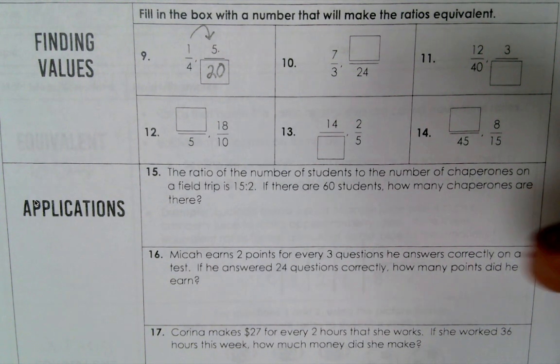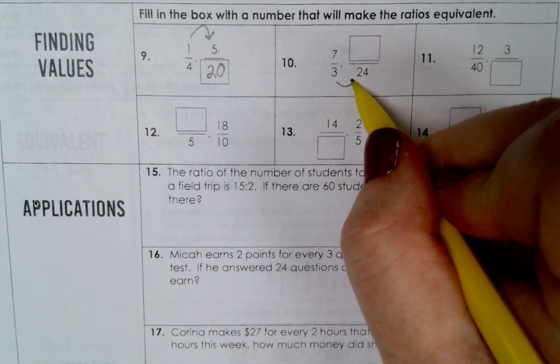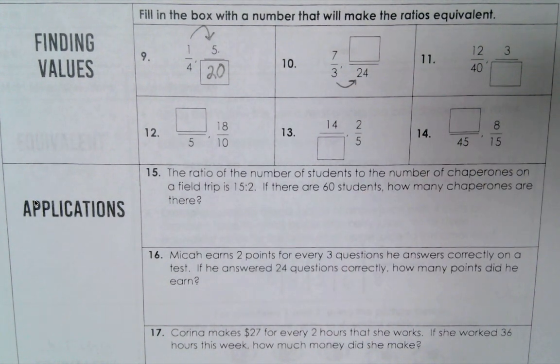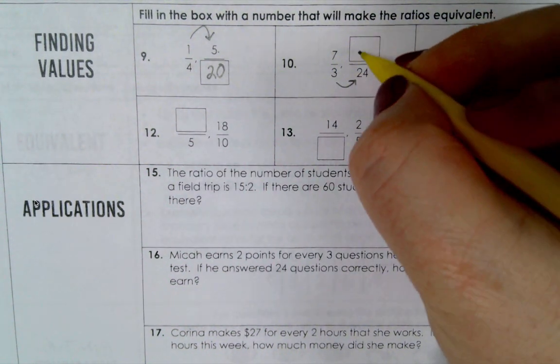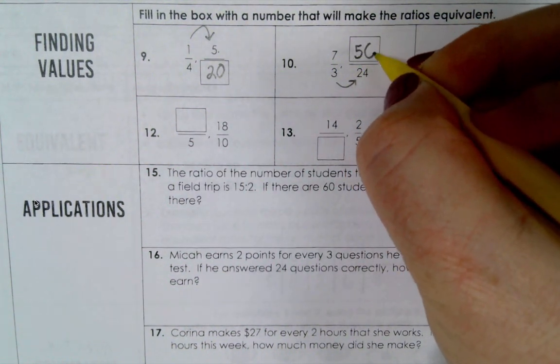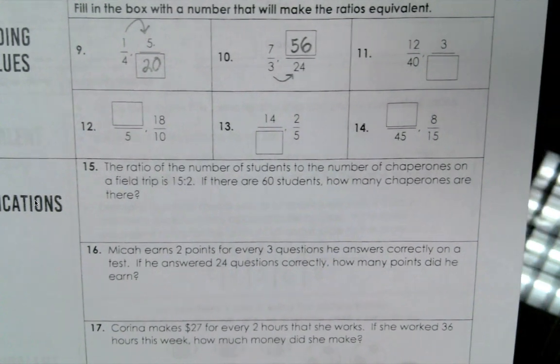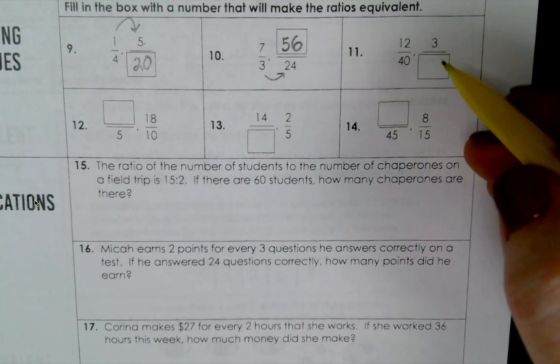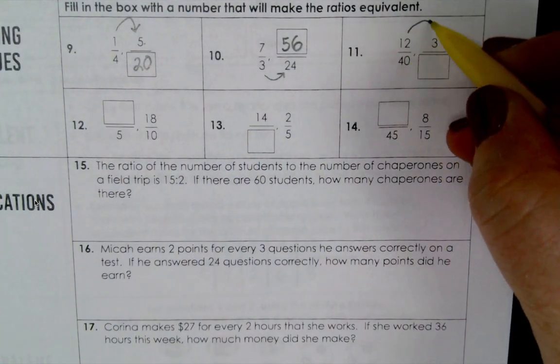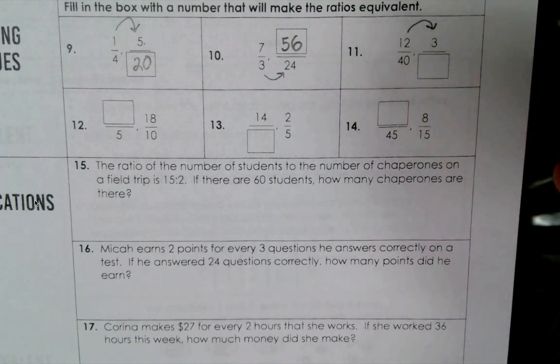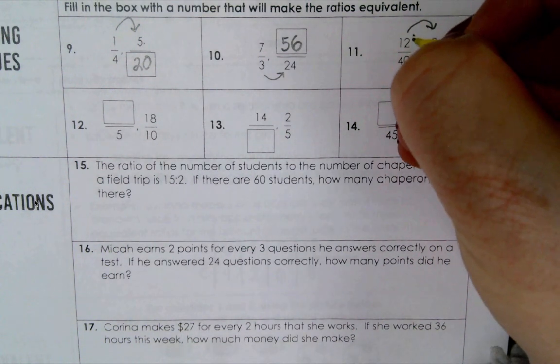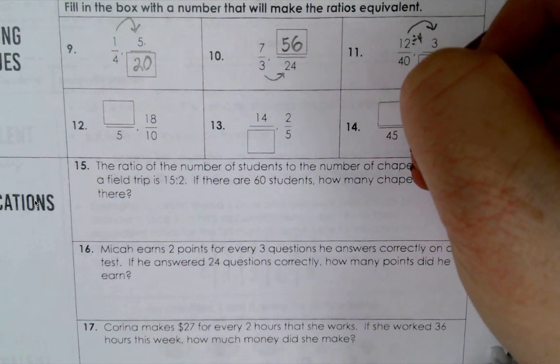Okay. How did you get from 3 to 24? Yeah, we multiplied by 8. So 7 times 8 is 56 to create another equivalent fraction. How did we get, because we're going backward now, how did we get from 12 to 3? What did we divide by to scale down? Divided by 4. 40 divided by 4 is 10.